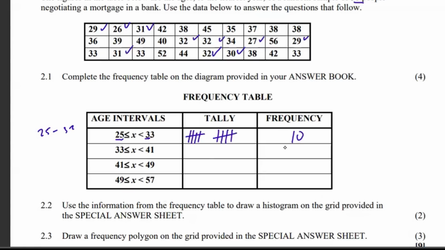Then 33 to 40, just up to 40. So it's 1, 2, 3, 4, 5, 6, 7, 8, 9, 10, 11, 12, and 13.